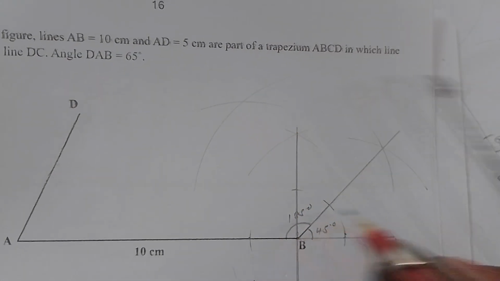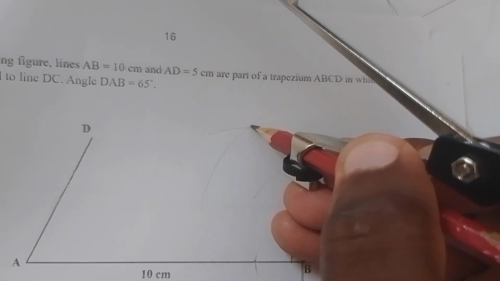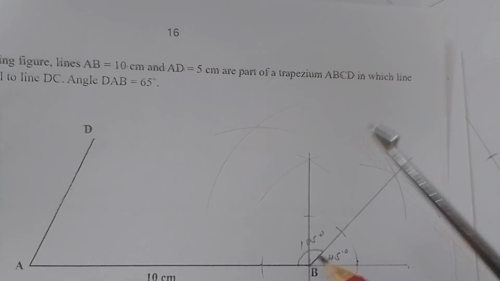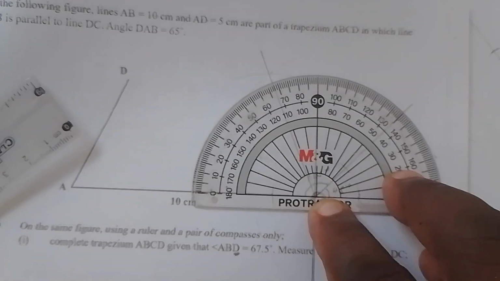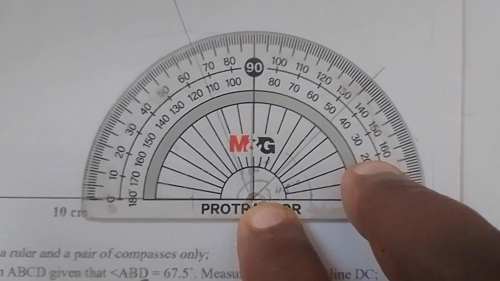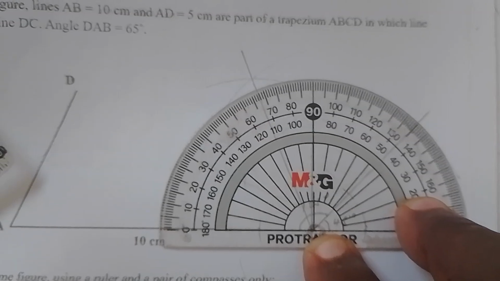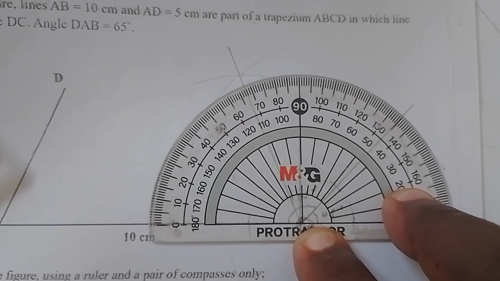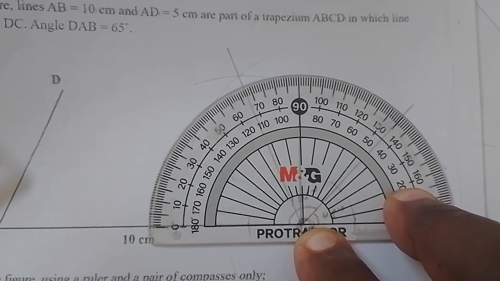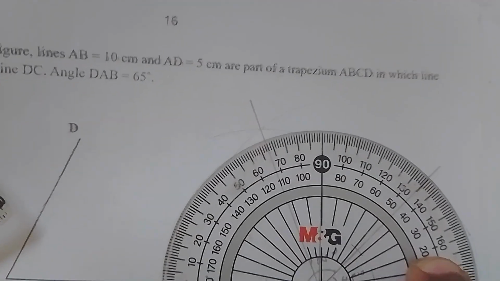So we want to join from here up to here. So we shall have an angle of 67.5. You can see, guys, that angle there is exactly 67.5.